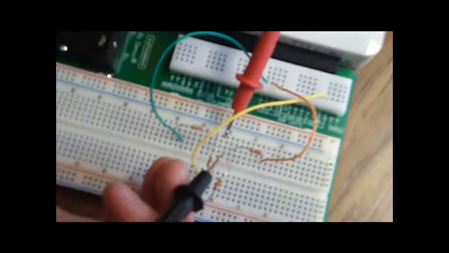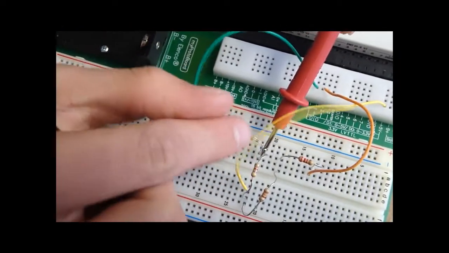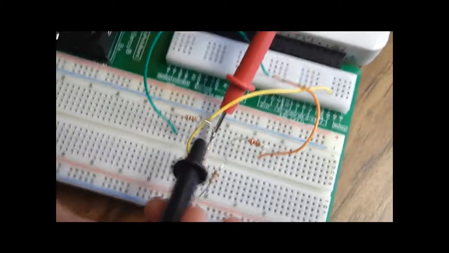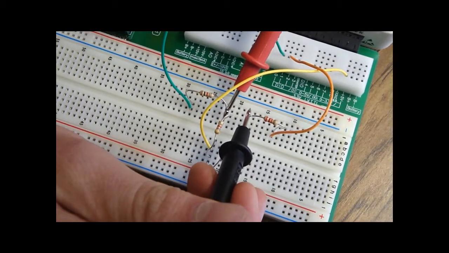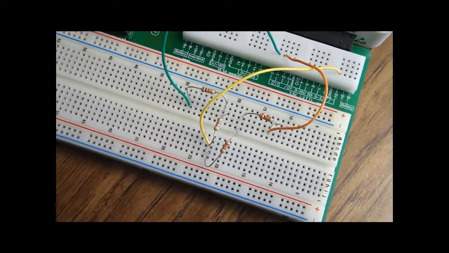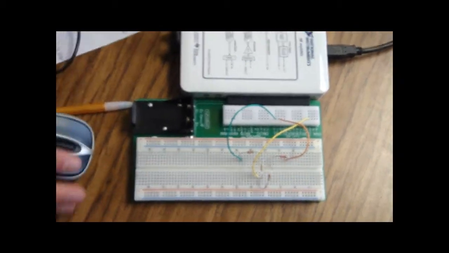And if you go and take your measurements, which you want to do across VA, and VA positive side is the right side of the 1 k ohm resistor and the left side of the 2.2 k ohm resistor, you will read 0.